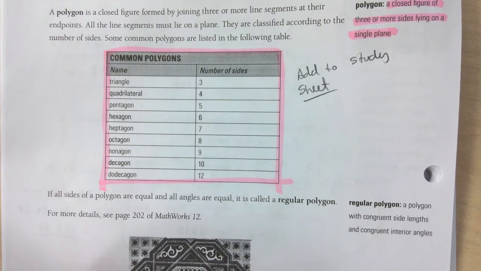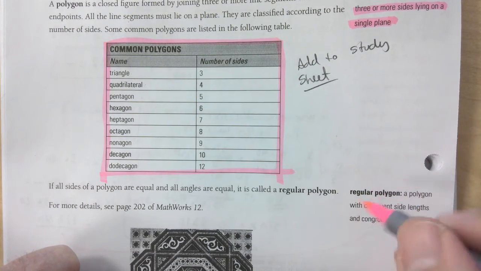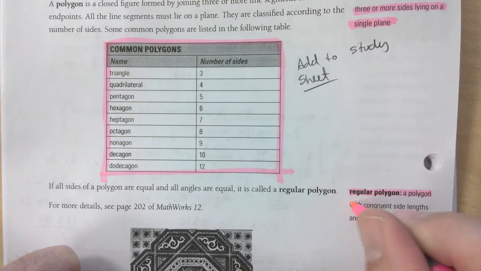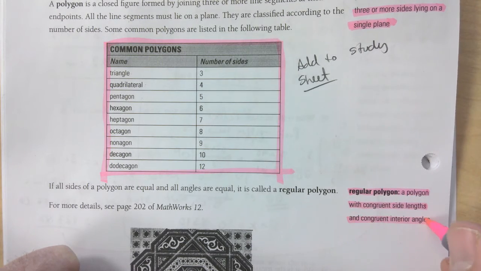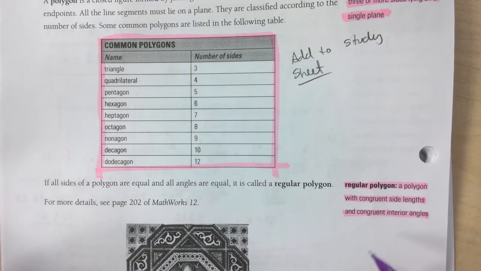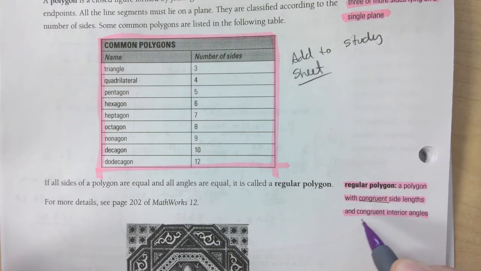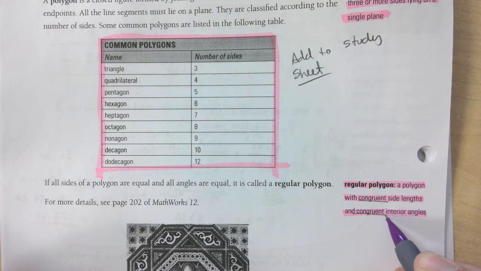And in this course, we're basically just going to deal with regular polygons as well. Regular polygon, what does it mean? It has congruent side lengths and it has congruent interior angles.